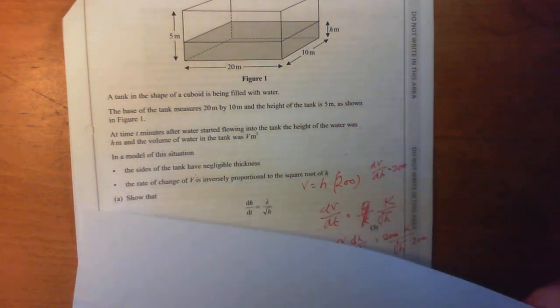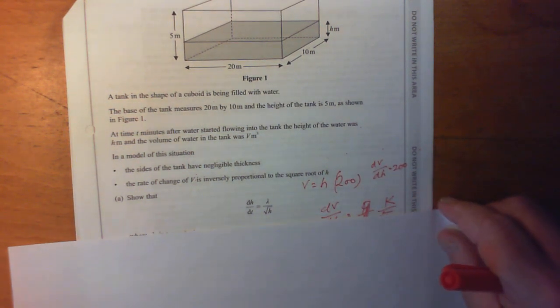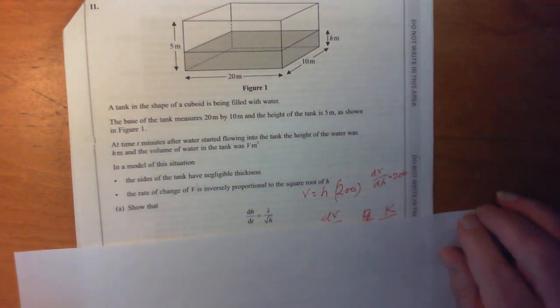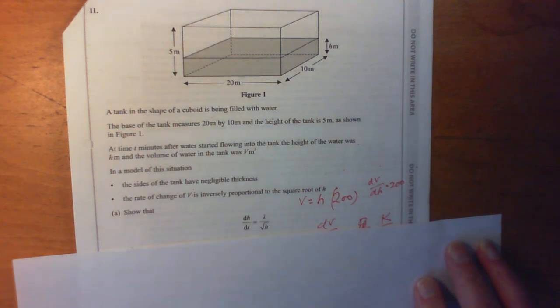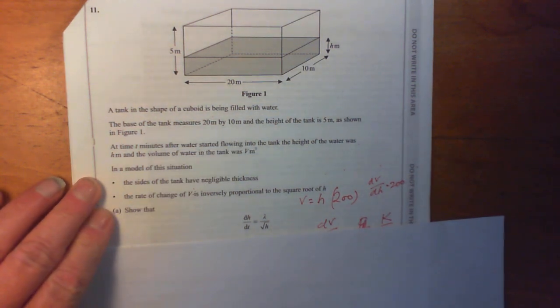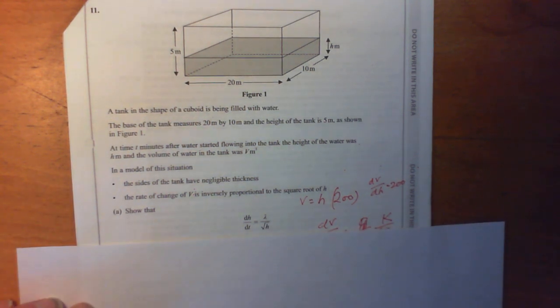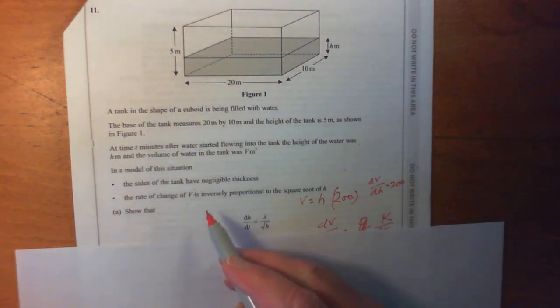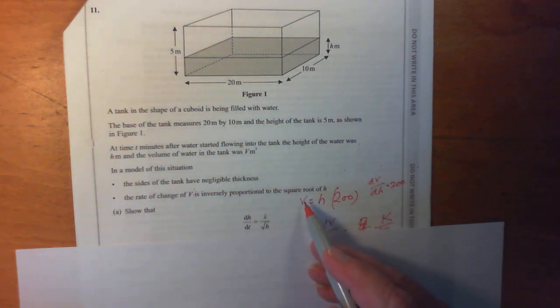So what it's saying initially is, well, that's what it's showing initially. Show that dH over dt equals lambda over root h. Right, so if you're a bit clueless as to where to start on these, you can always put down what you're given, the information you're given in the question, then have a look at it and see where you can go any further. So it says here that the rate of change of V is inversely proportional to the square root of h.